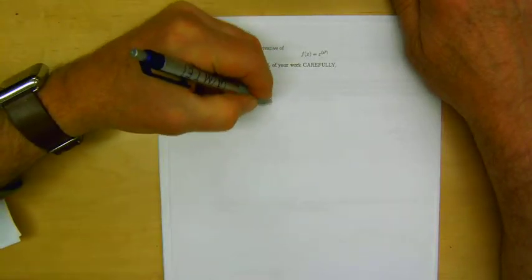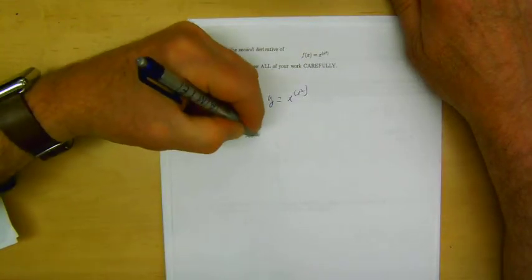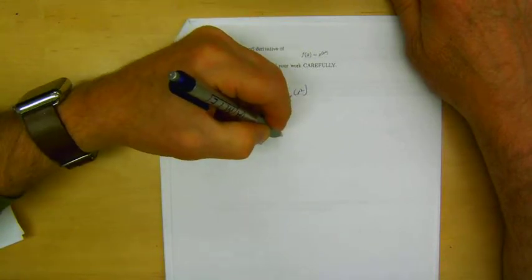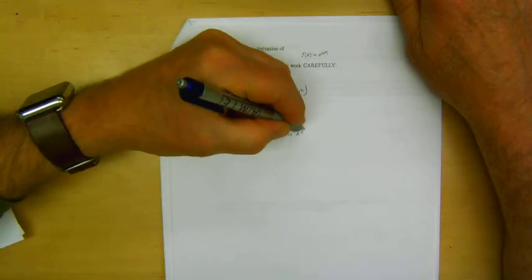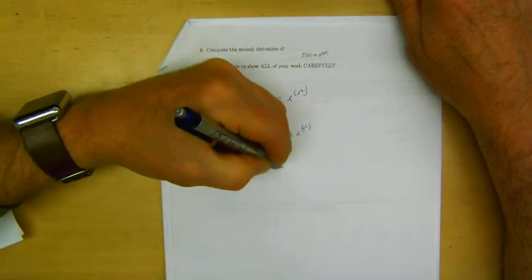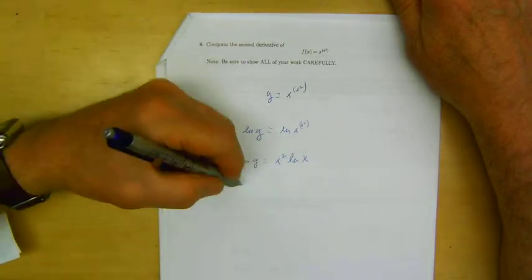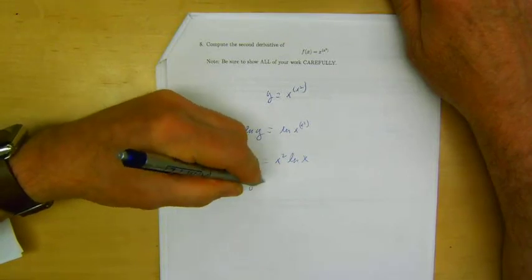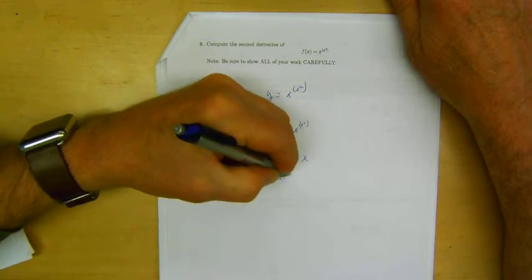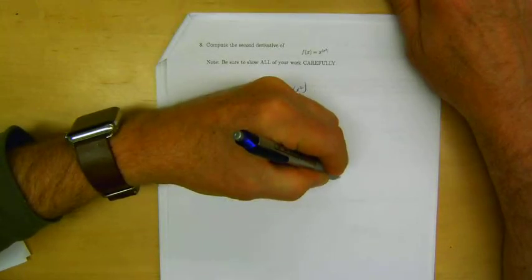So if we let y equal x to the x squared, and then take the log of both sides, the right-hand side, the natural log of x to the x squared, that x squared comes out in front. Log y equals x squared log x. Okay, now we can differentiate. So we get 1 over y times y prime on the left, and on the right you use the product rule, all right? X squared times 1 over x plus 2x times log x.